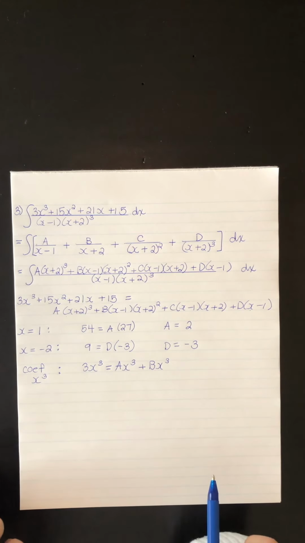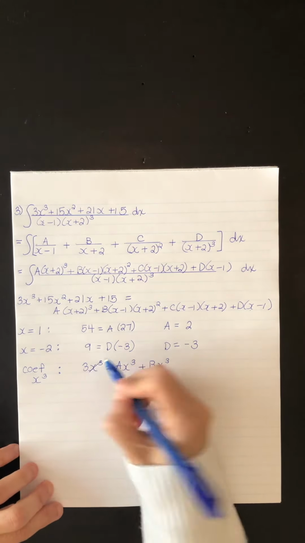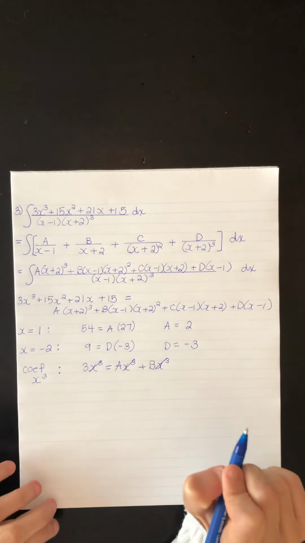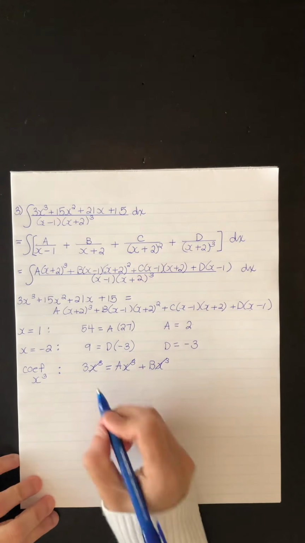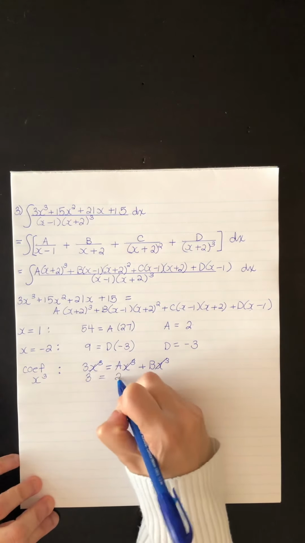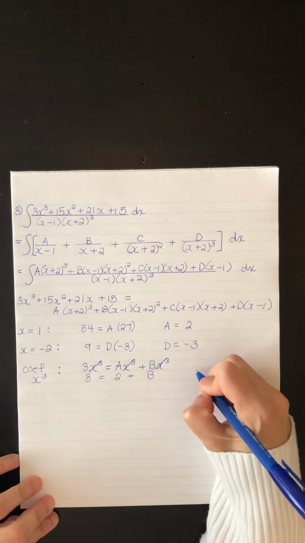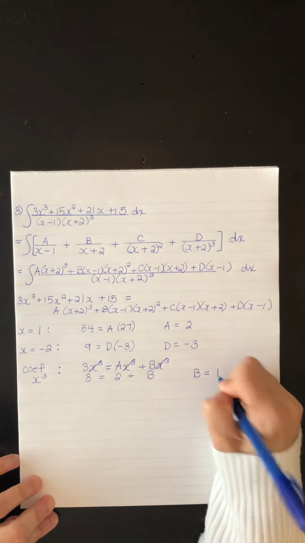Okay, now why is this going to help us? Again, because now we have this equation. A plus b is 3, and we already know a is 2. So we can subtract 3 minus 2 to get 1, so b is 1.